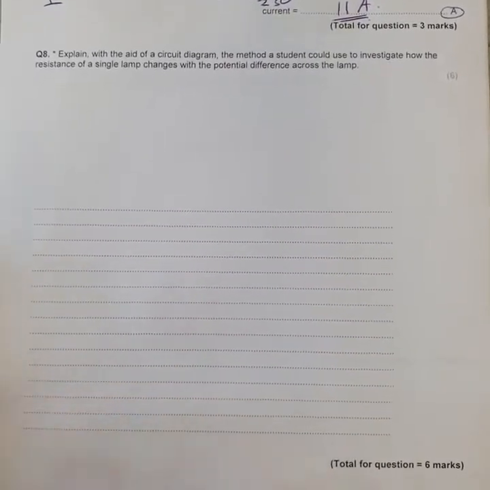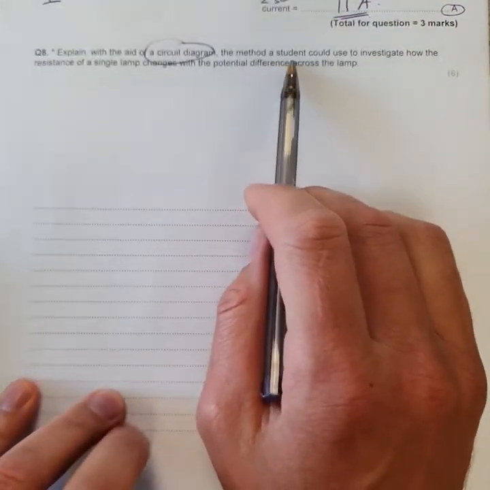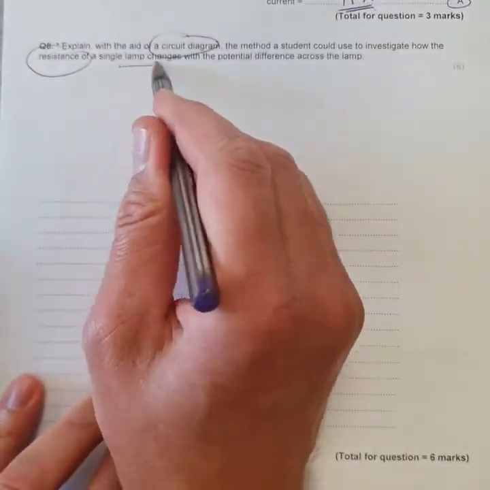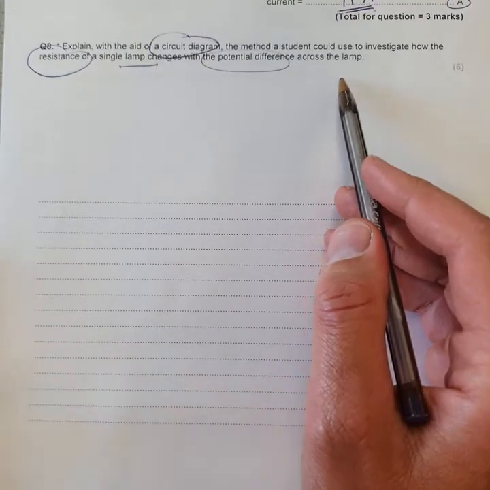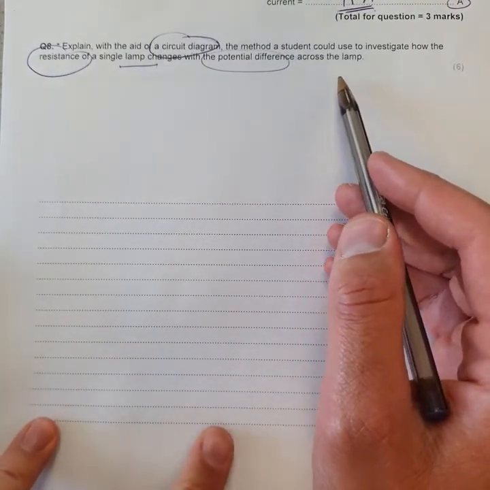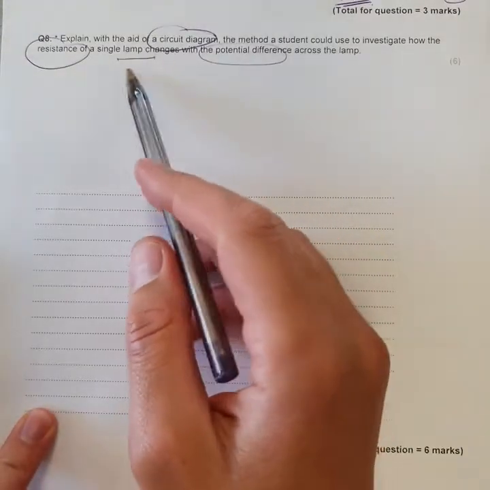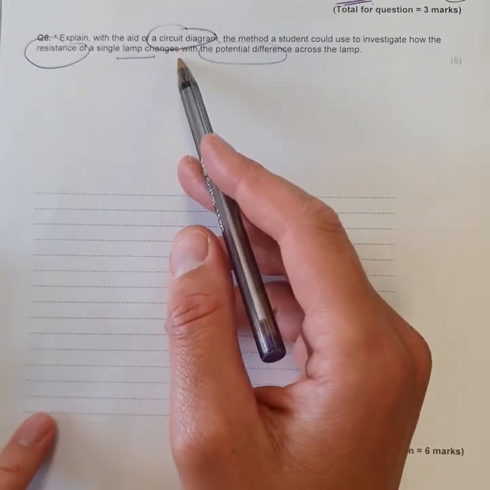So question 8: explain, with the aid of a circuit diagram, and we need a circuit diagram, mustn't forget that, the method a student could use to investigate how the resistance of a lamp changes with the potential difference across the lamp. So this is a standard GCSE question asking you to investigate a filament or a light bulb. We're told it's just a single lamp.